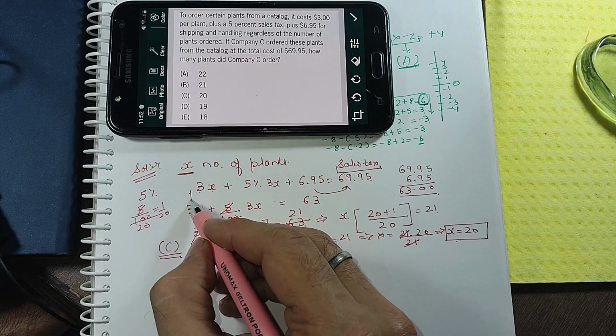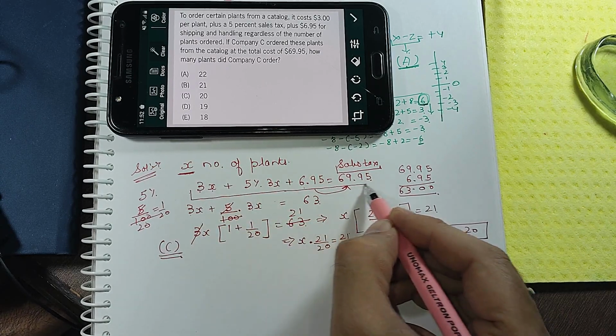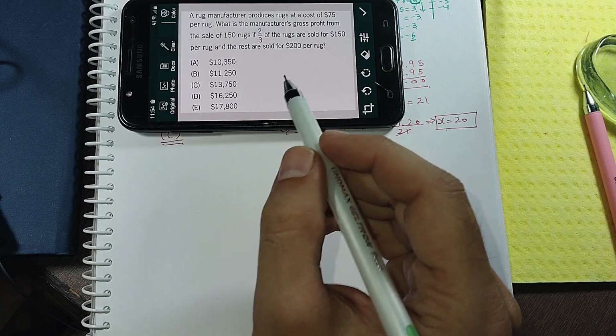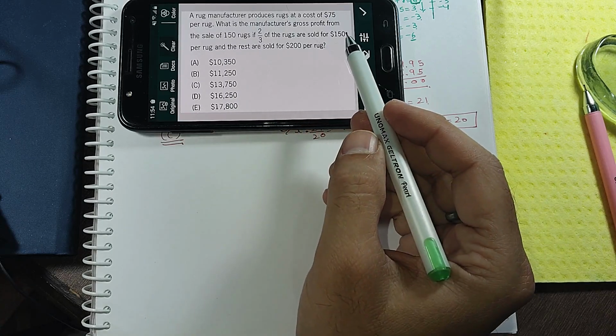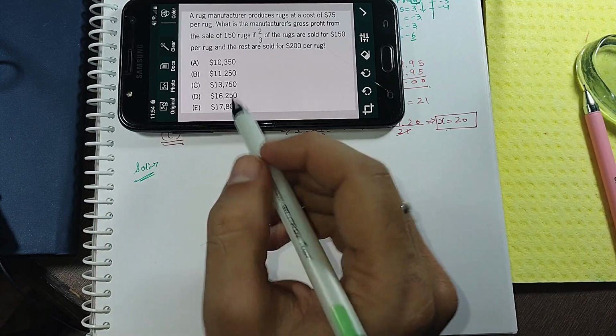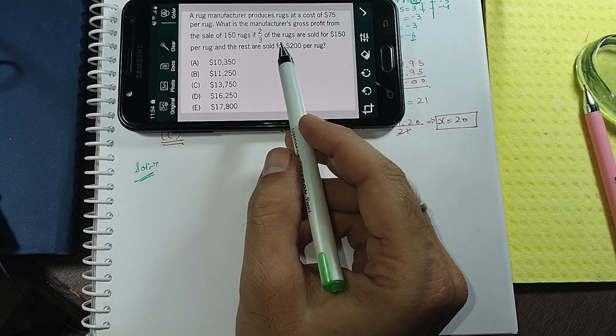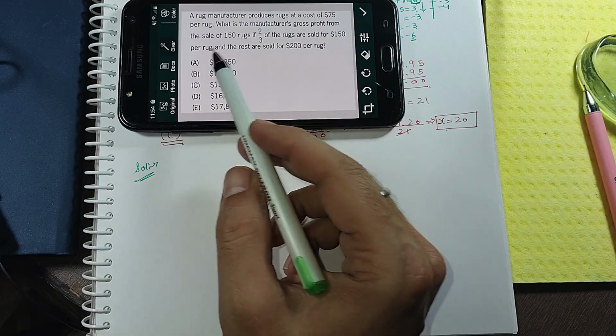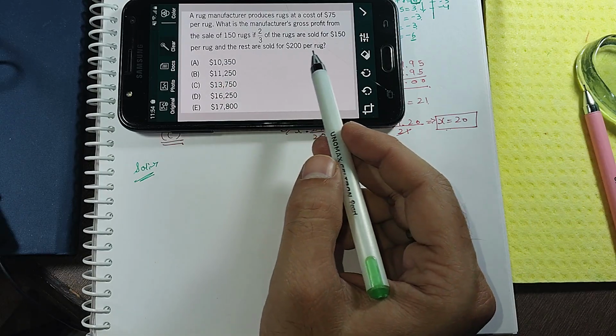So you must try to make the statement into an equation. A rug manufacturer produces rugs at a cost of $75 per rug. What is the manufacturer's gross profit from the sale of 150 rugs if 2 by 3 of the rugs are sold for $150 per rug and the rest are sold for $200 per rug?